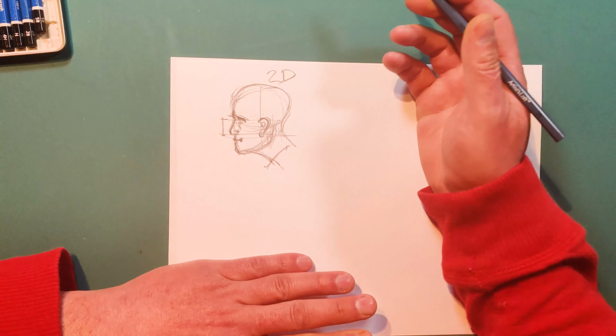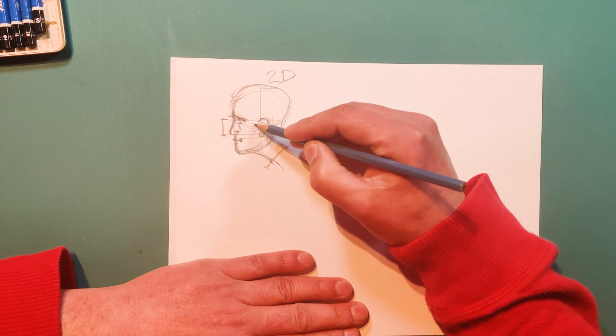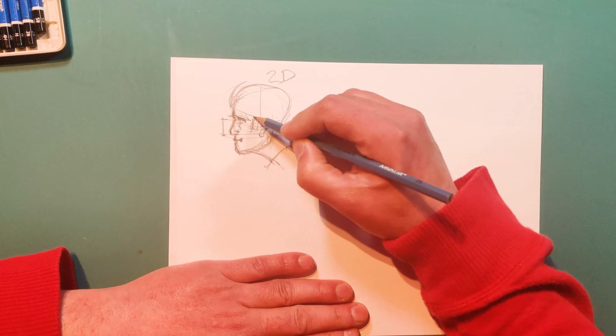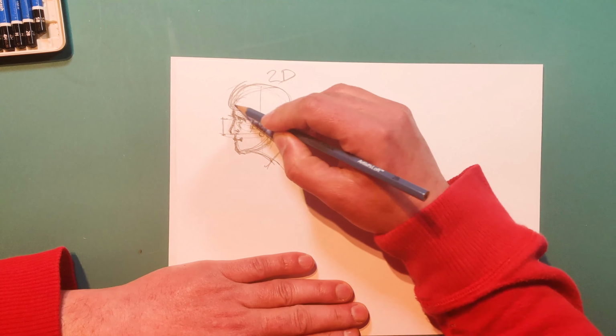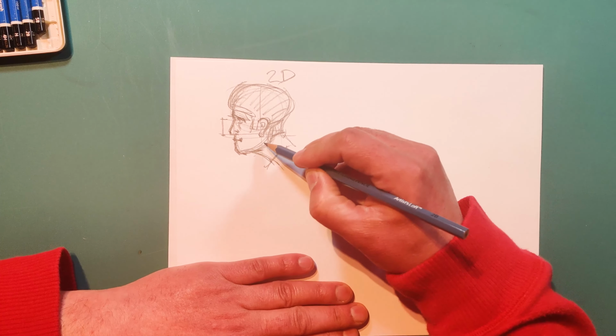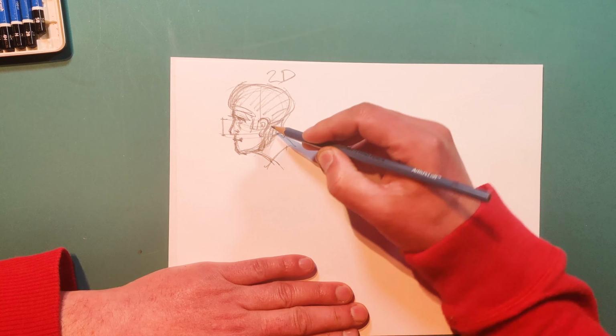Of course, this guy is bald right now, but you can add some hair here and there, whatever.